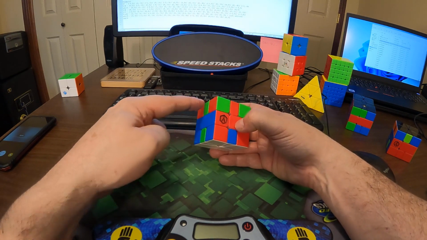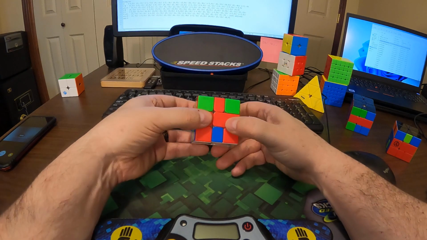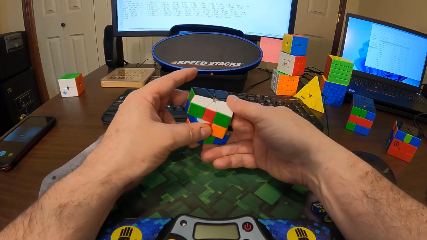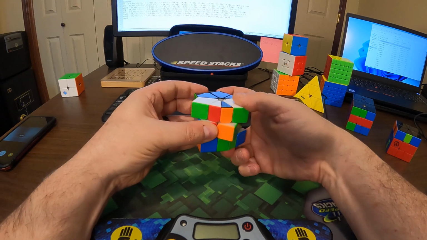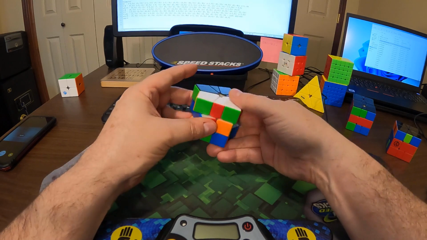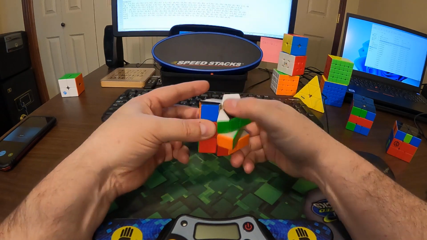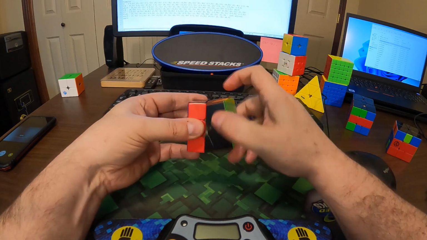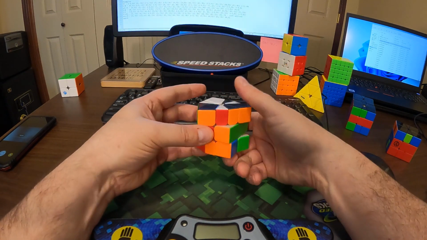Again, the edge is over the opposite and in the front, bar's in the back. Okay, so let's execute the number 3. I'm not used to doing these. Yeah, okay, there we go. So let's set up number 4.